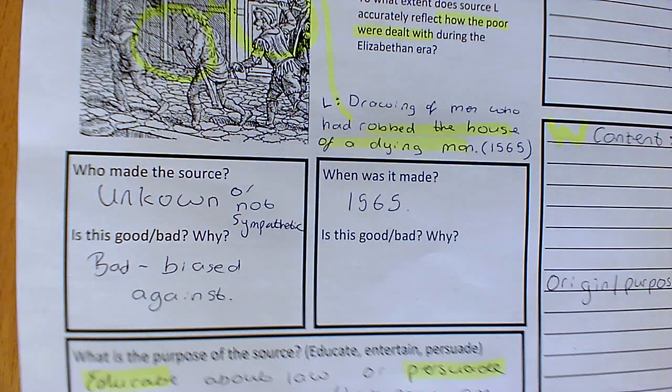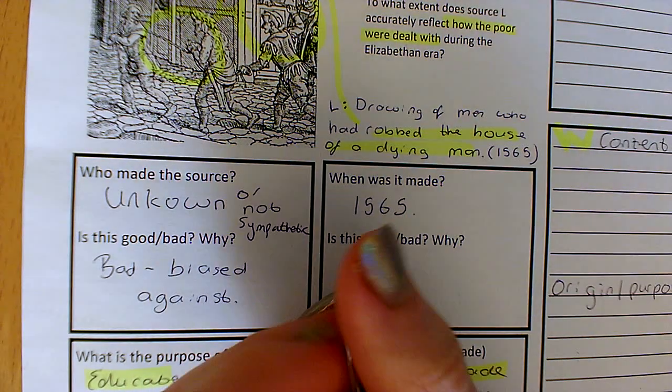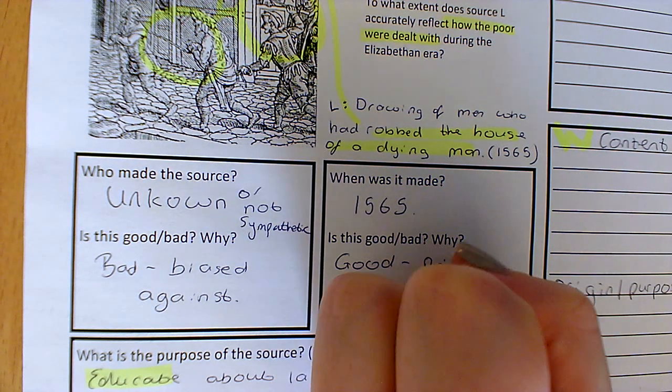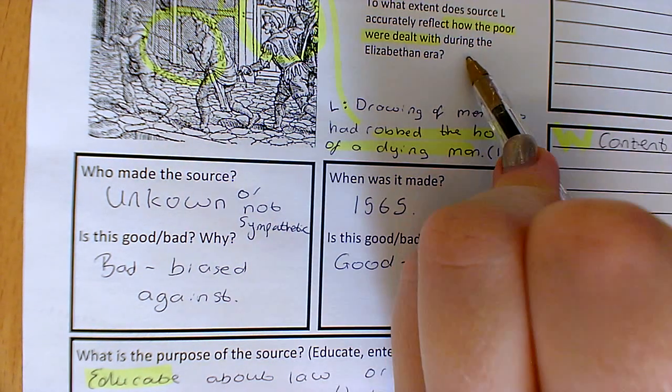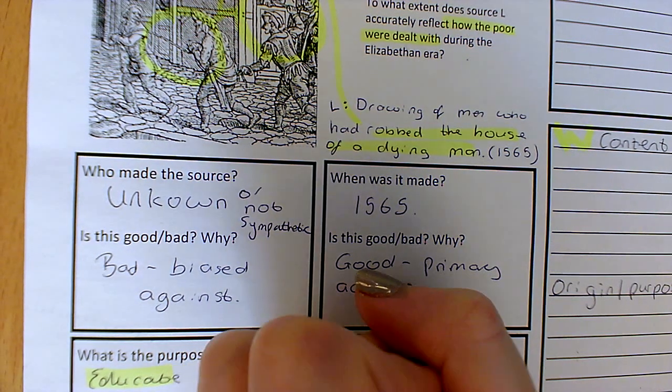Next question is easier. When was it made? Because it says 1565. Is this good or bad? It's good because it's primary, which means in terms of how the poor were being dealt with during the Elizabethan era, it's going to give us an accurate idea.